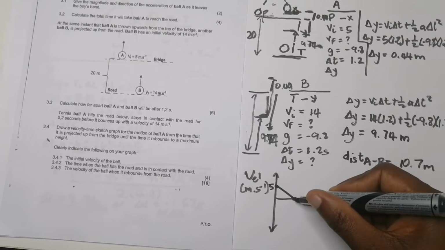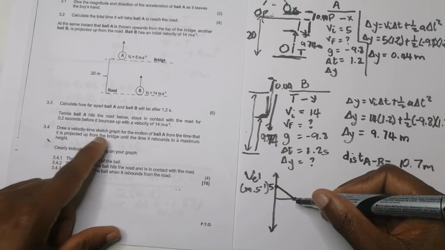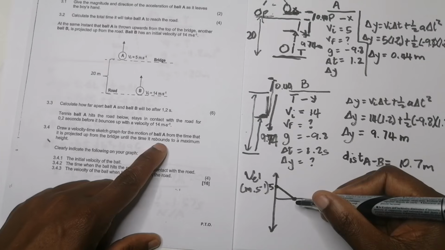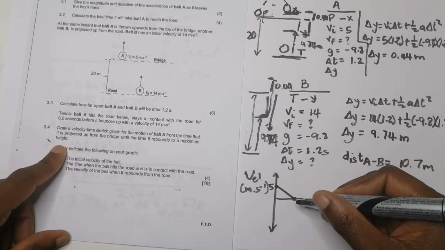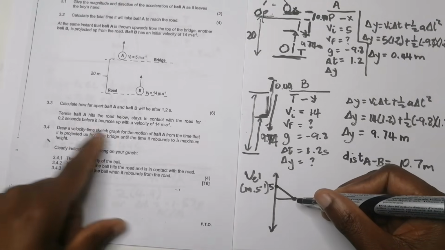This is when it was at maximum height. And then they said from the time it's projected from the bridge until it rebounds to a maximum height. Oh, okay, I missed a statement there.